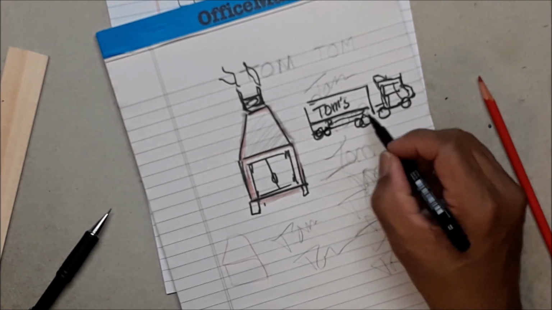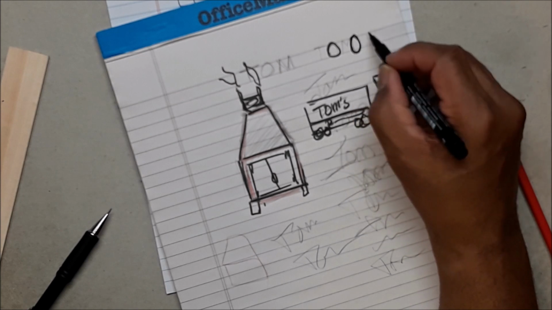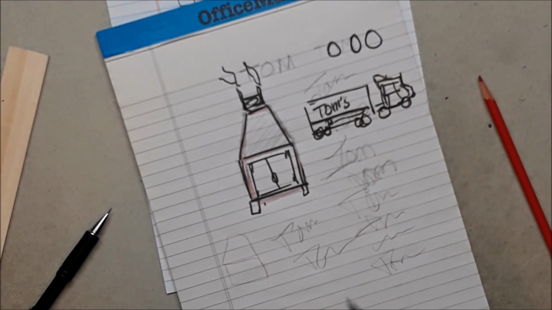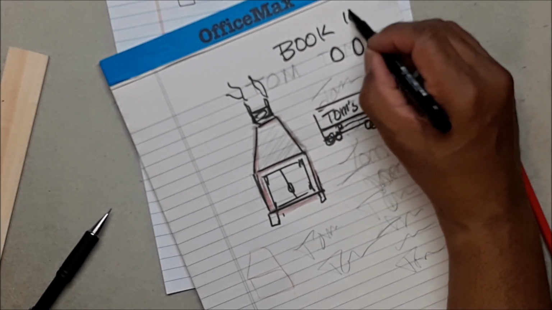And of course, circles. And your circle is just your zero. Your zero is going to be more oval, and your O is going to be a circle. Like book, B-O-O-K, or 100.